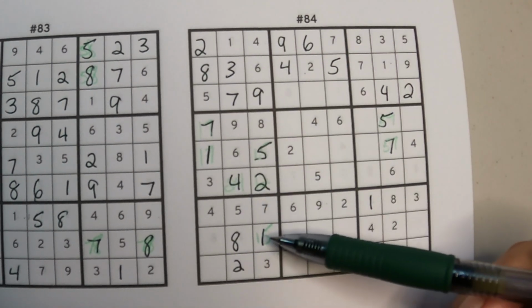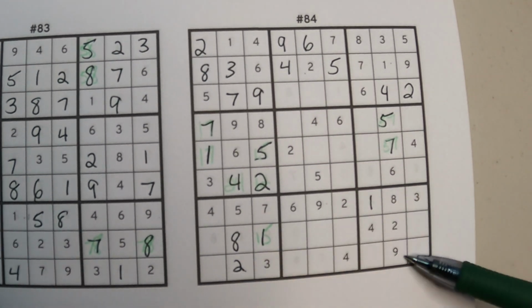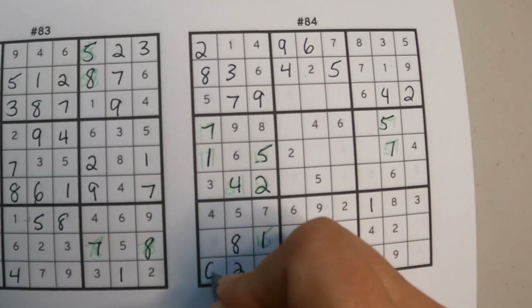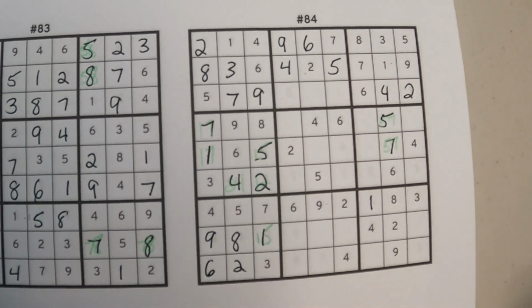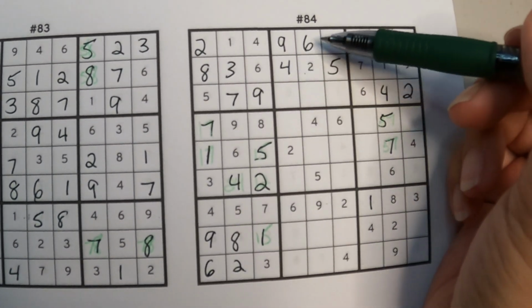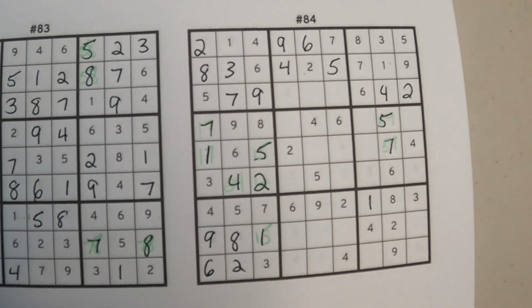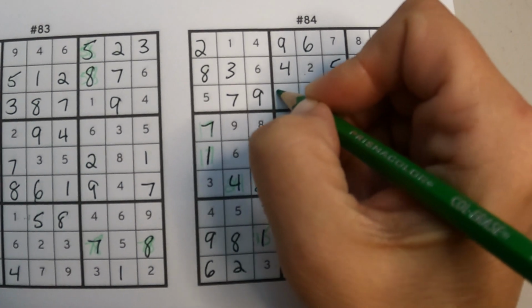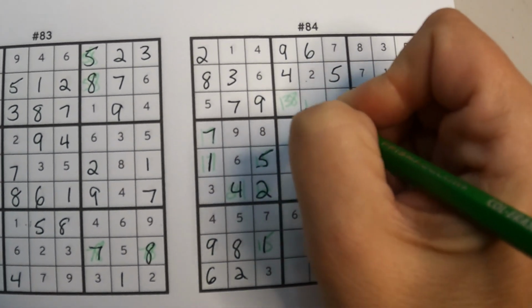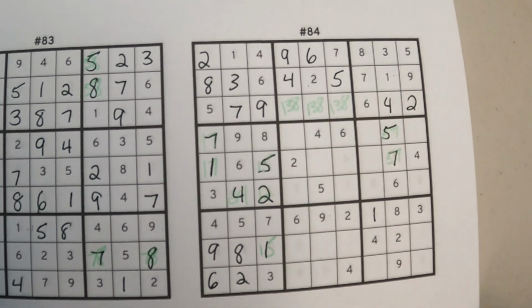So to finish out this box, 1, 2, 3, 4, 5. We're missing 6 and 9. We've got a 9 there, so 6, 9. For this box, we're missing a 1, 3, and 8, and I don't see any help. So 1, 3, 8.